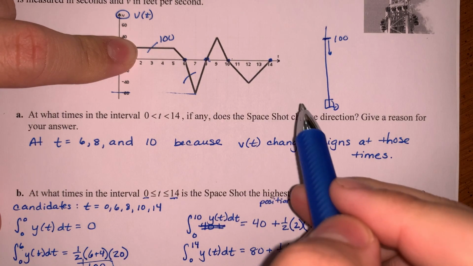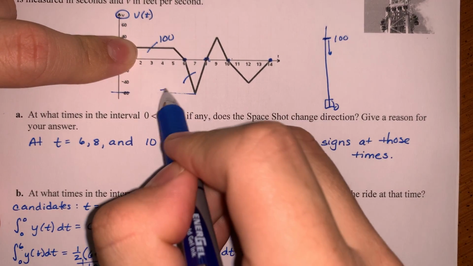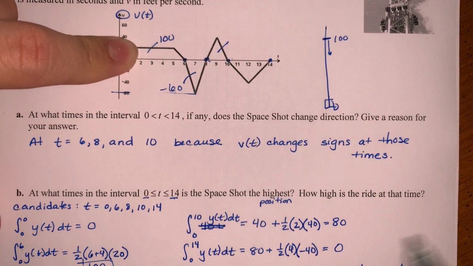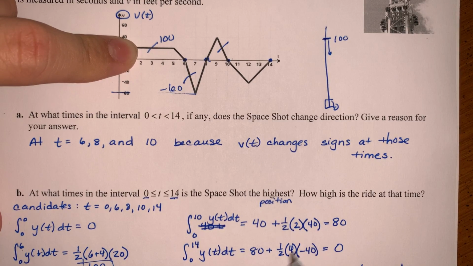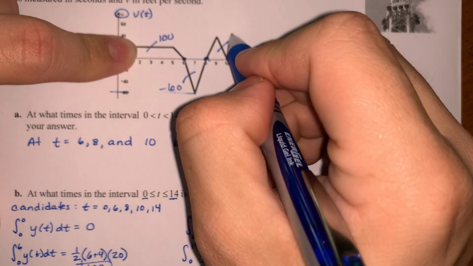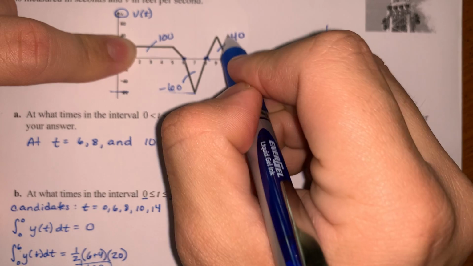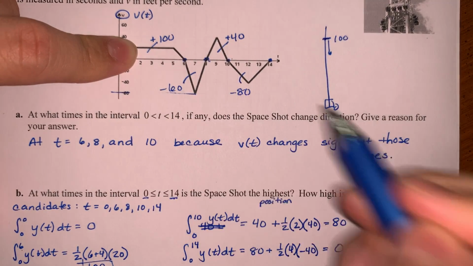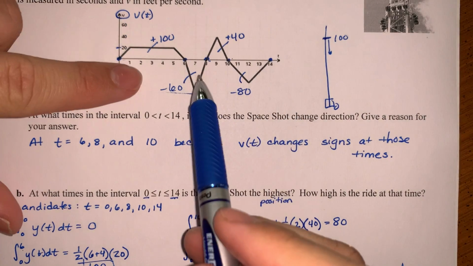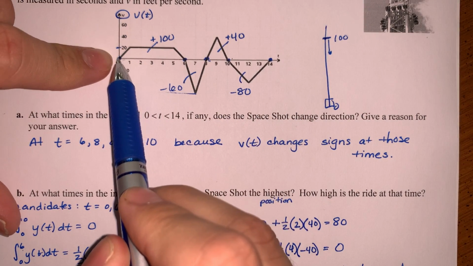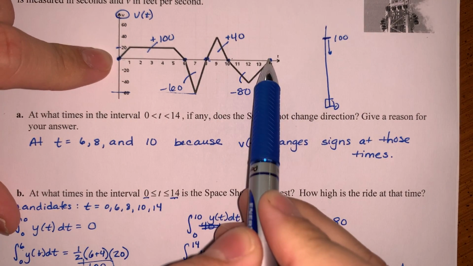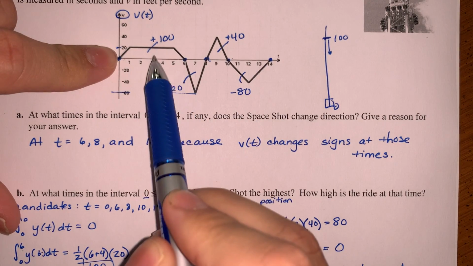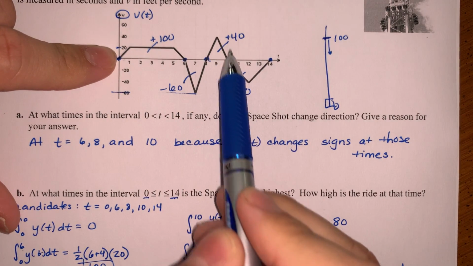Here we established that was negative 60. This one ended up being positive 40. This one ended up being minus 80, right? So the net displacement from 0 to 14: it went up 100, then down 60, then up 40, then down 80.